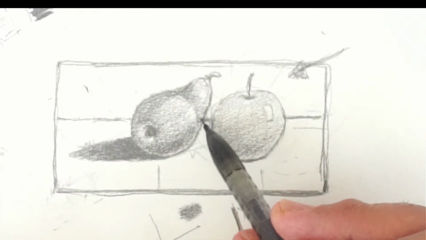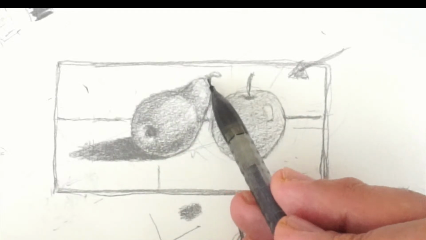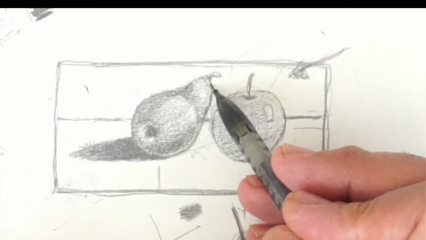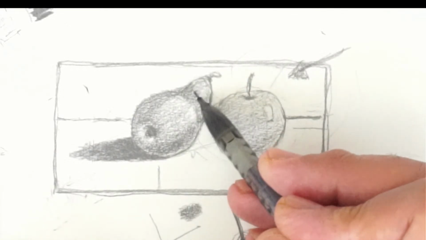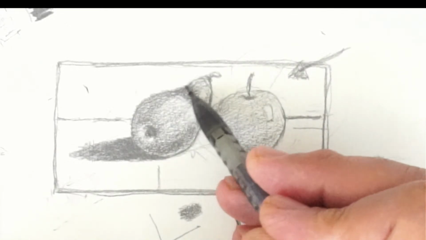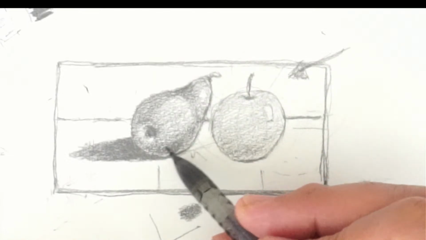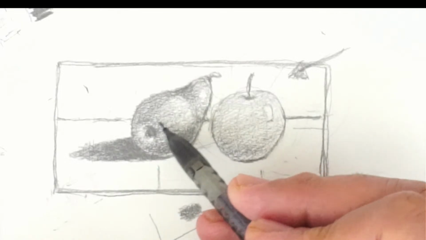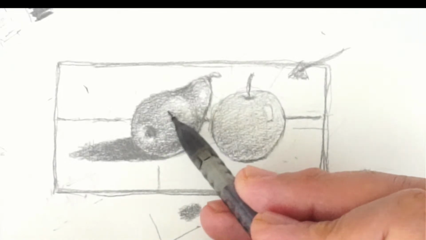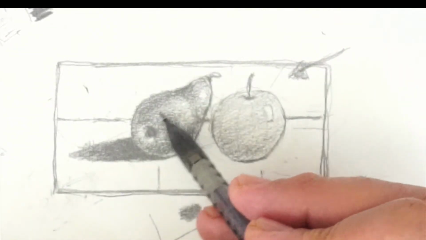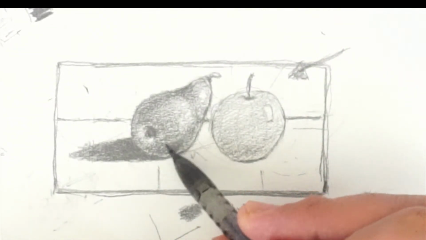Like it has a circle here, and then it has a little bit of a coming-out shape here too. So let's go. Let's clean it up a little bit more. More shadow. You want to enjoy your drawing. You want to enjoy what you do.